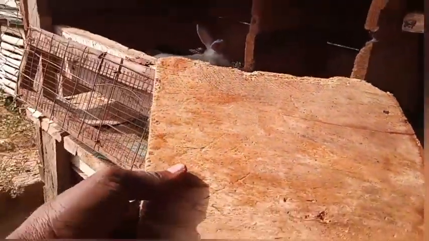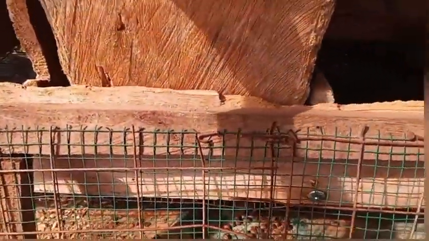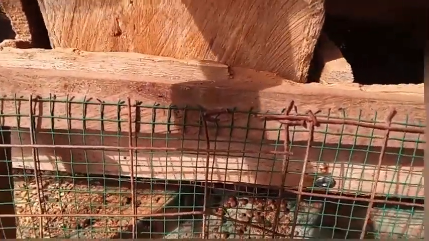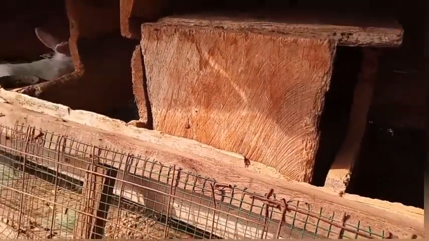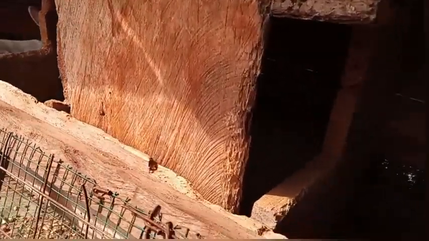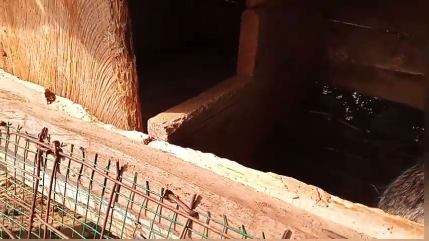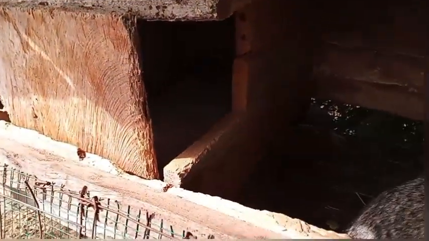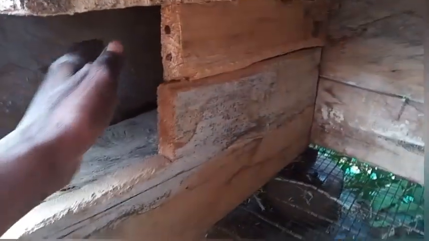Now you see this board. What I do is I can simply put this board like this to close it this way. So now if the rabbit wants to enter, in case it senses any danger, it can simply hop through this way and then enter inside.